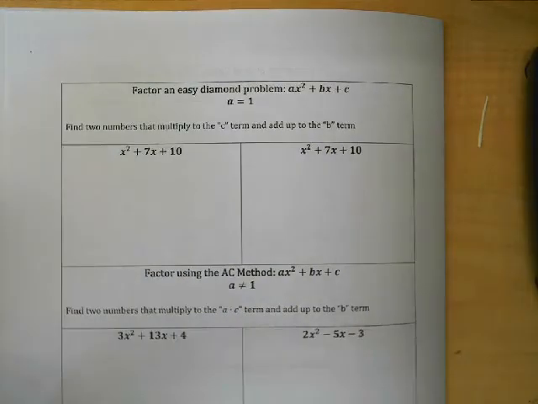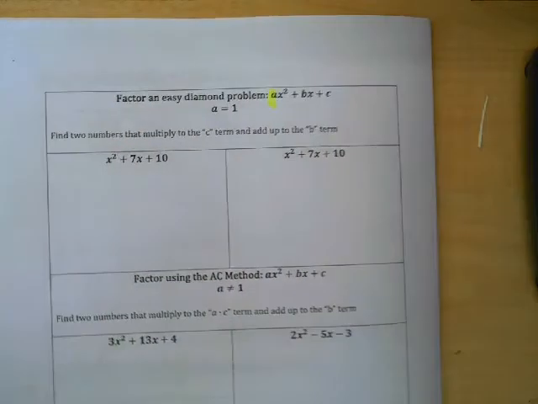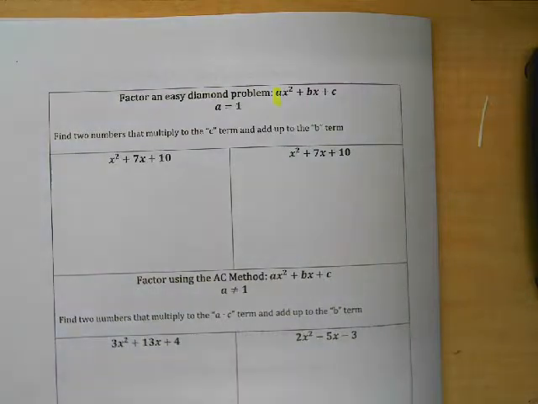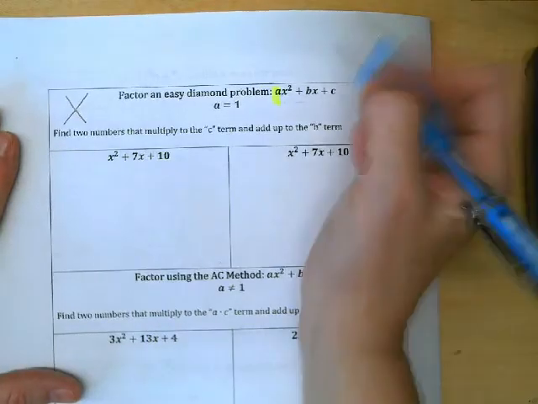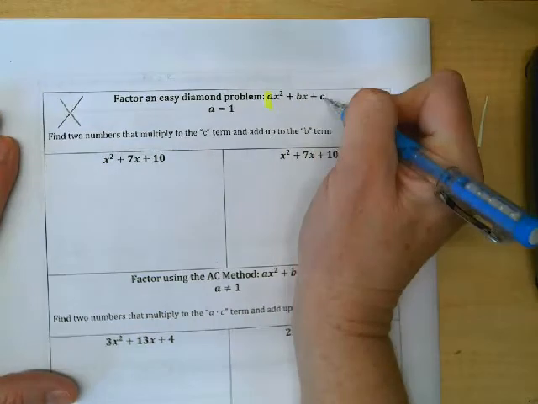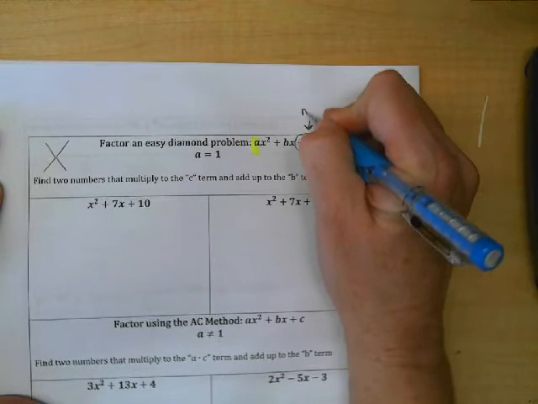An easy diamond problem, if this number right here is a 1, you don't have to do that whole factor by grouping big long problem. Okay, so what you do is you can make a little diamond, and you're looking for two numbers that multiply to the C term right here.